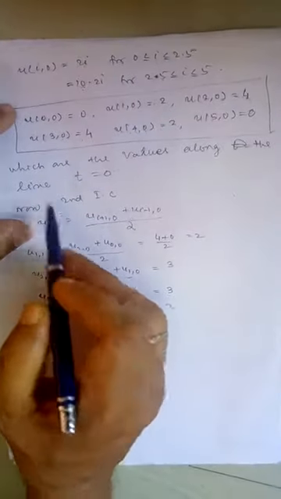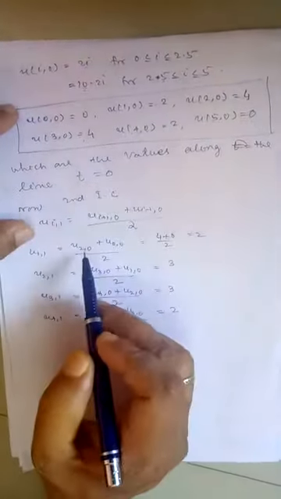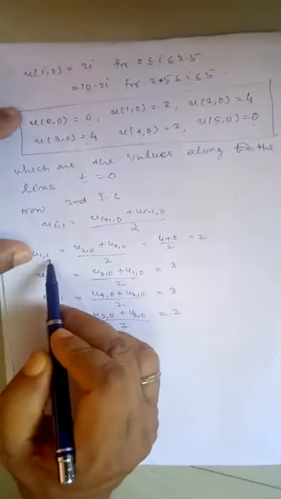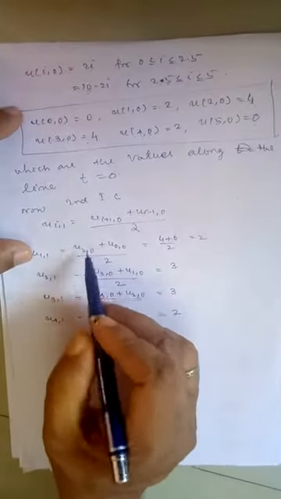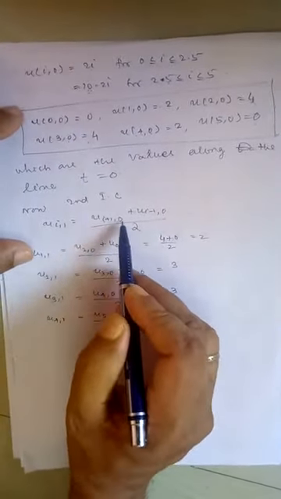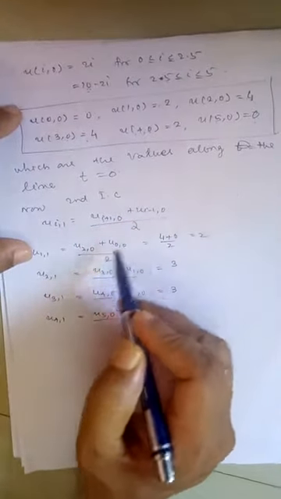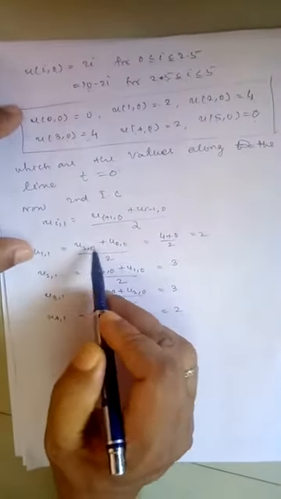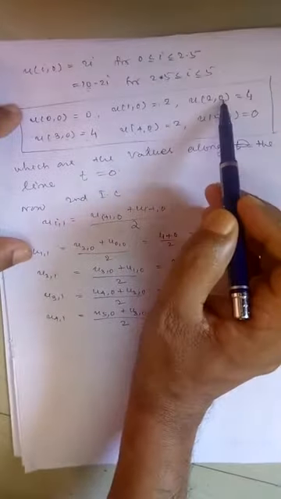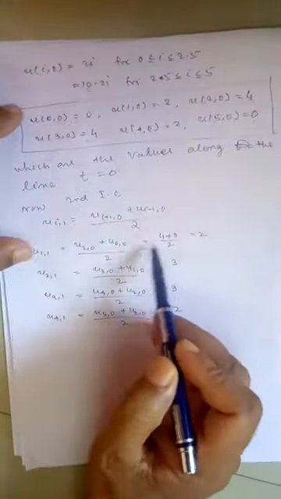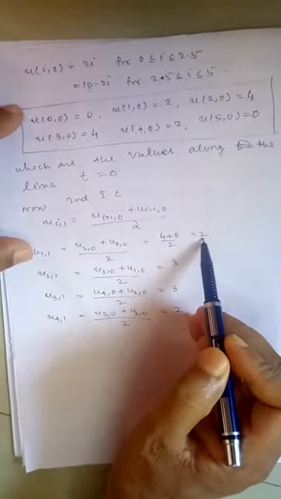So we will use this one and we will try to find out the second initial condition along the line t equal to 0. So u_{1,1} = (u_{2,0} + u_{0,0})/2. u_{2,0} is 4 and u_{0,0} is 0, so 4 plus 0 by 2 is 2.